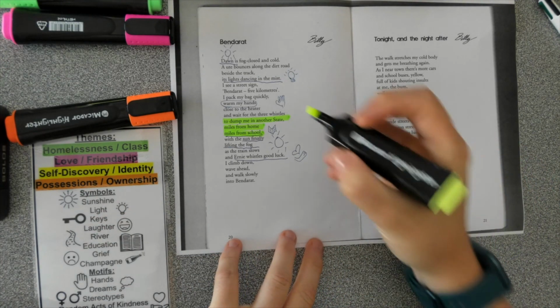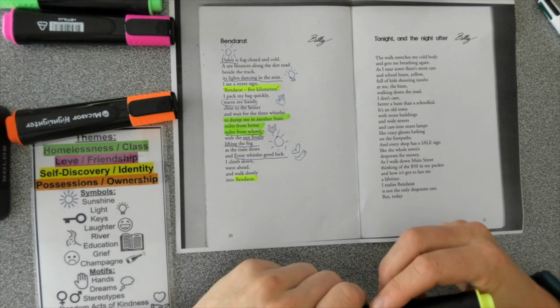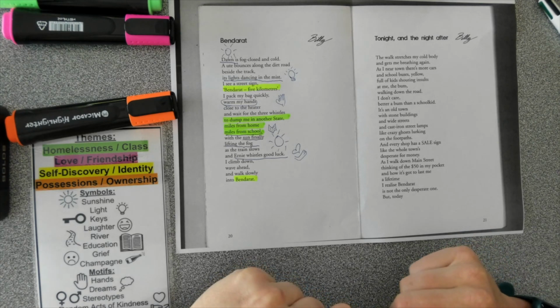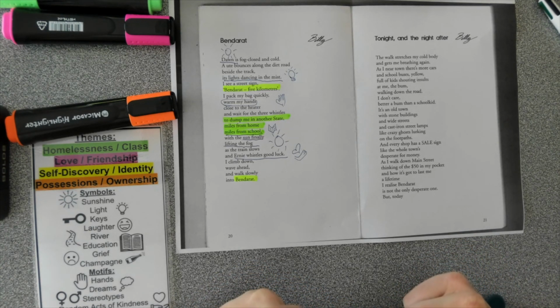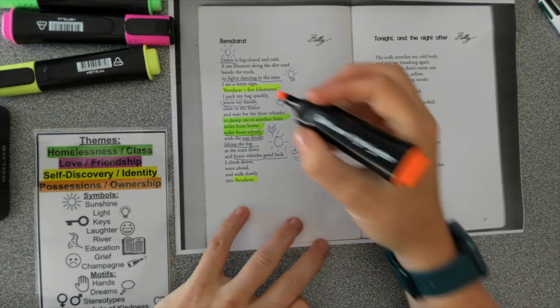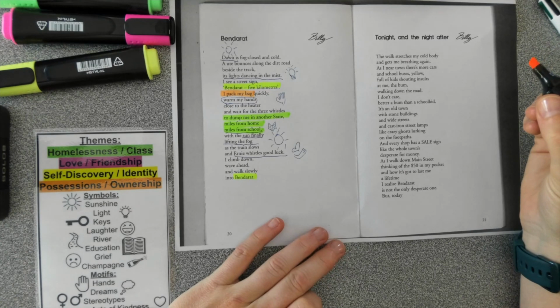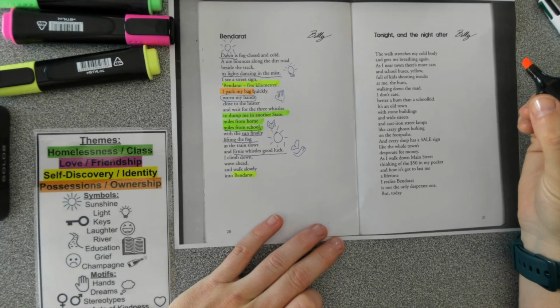We've got that repetition of Benderat, so Benderat 5 kilometres and Benderat repeated again at the end, which is connecting us to the start of Billy's self-discovery or his search for his own identity. And then he's got his bag there that he's packed. That's something that he owns, that he's in control of.